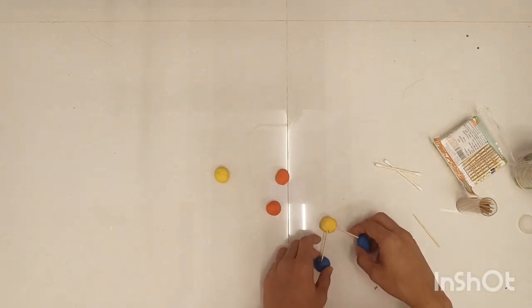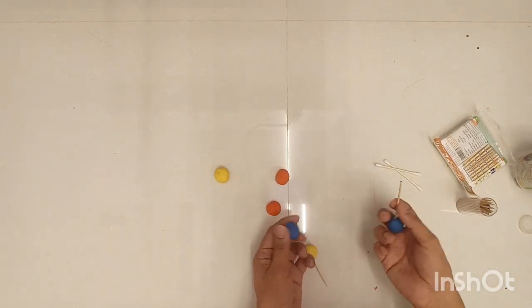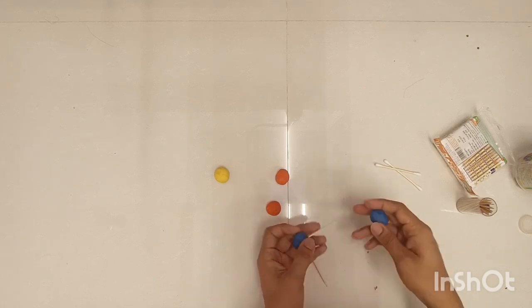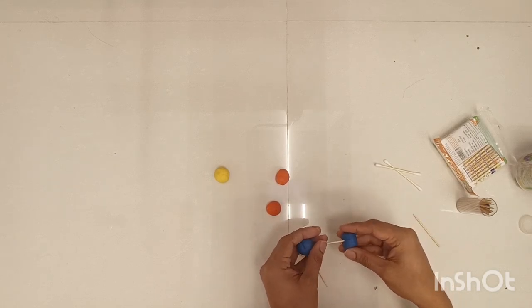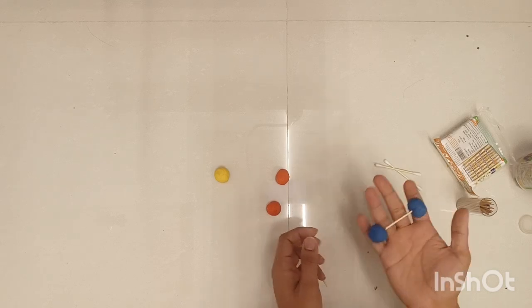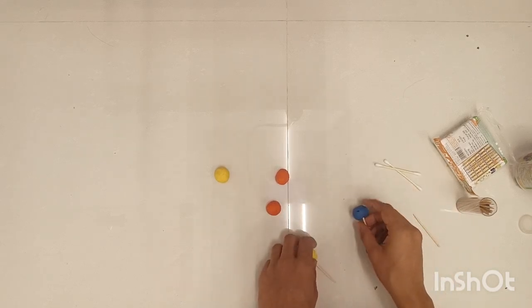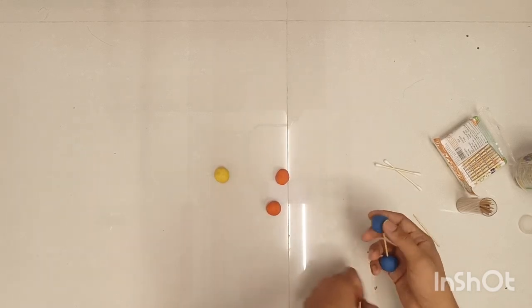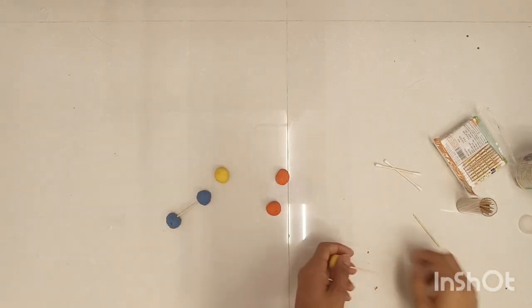For example, let's take the two hydrogen atoms. Now here you have an H2. This is the elemental form of hydrogen that is usually found in the environment. So here you can say that this is an element.